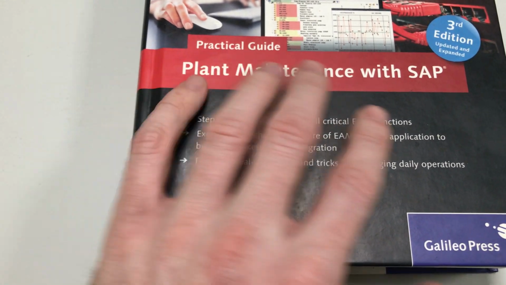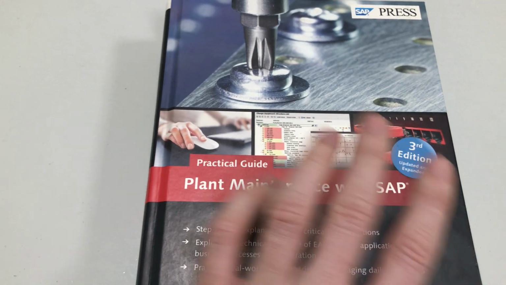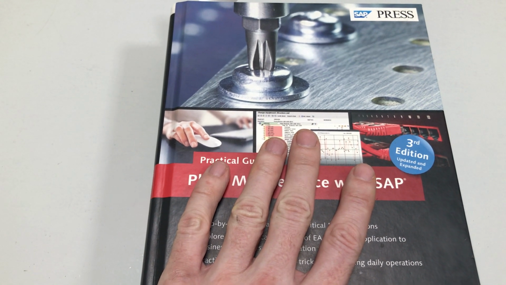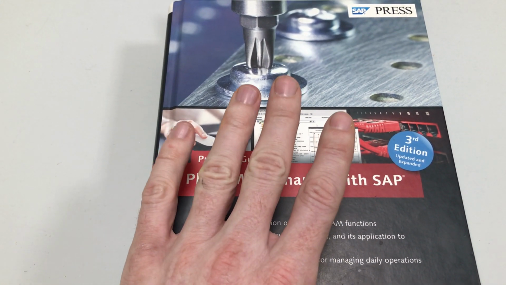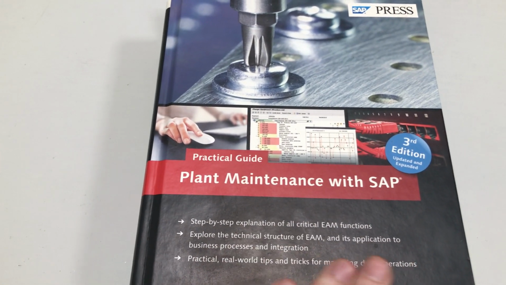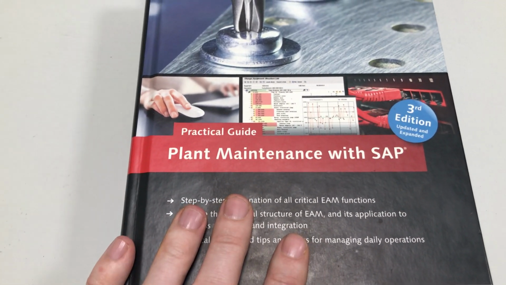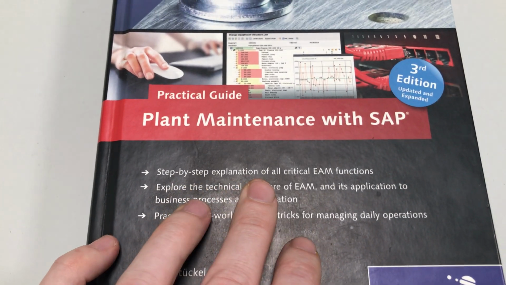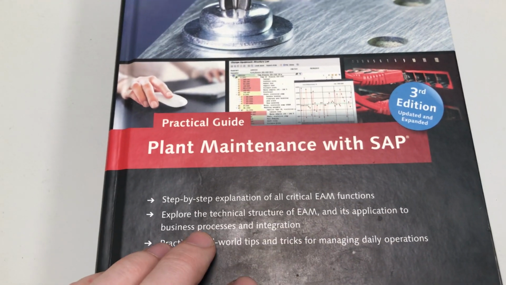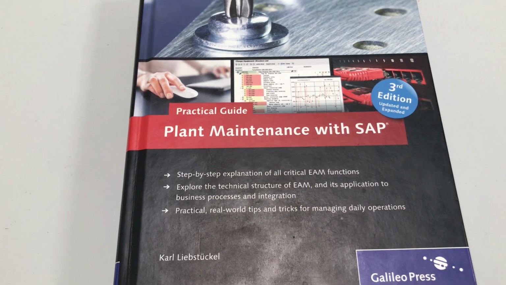The name of this book is Plant Maintenance with SAP. It's the 4th edition, and I recommend this book to all the people from maintenance who are using the CMMS program SAP. It means SAP PM, because in this book you can see a step-by-step explanation of all critical EAM functions, expert technical structure of EAM and its application to business process integration.